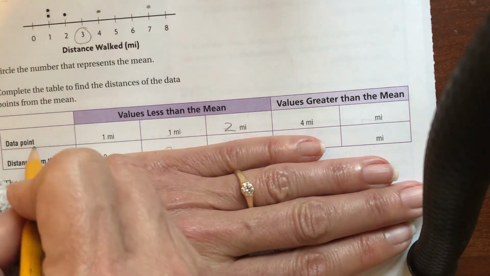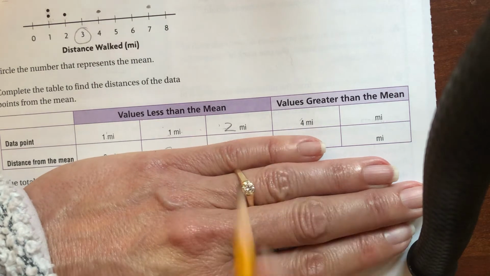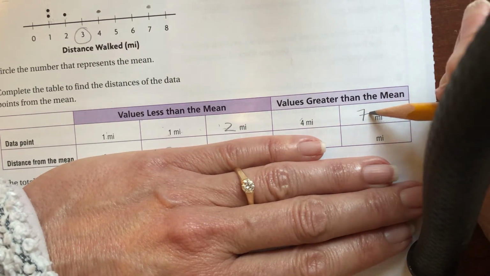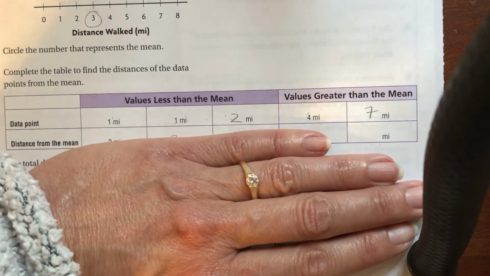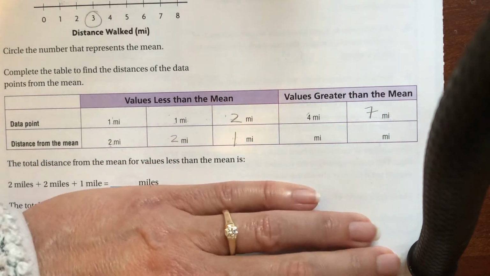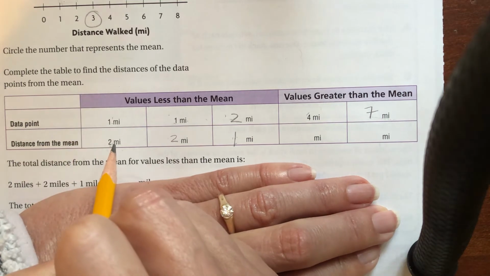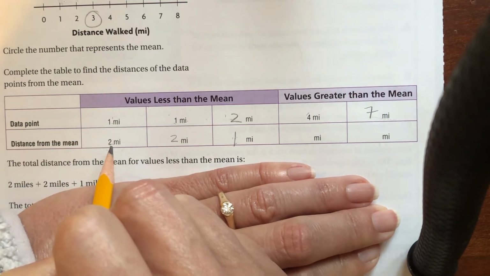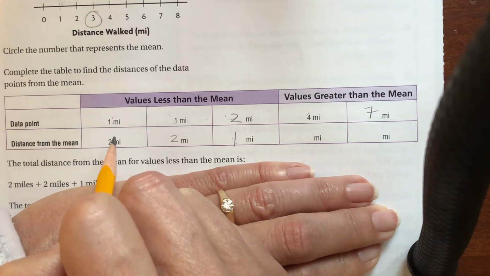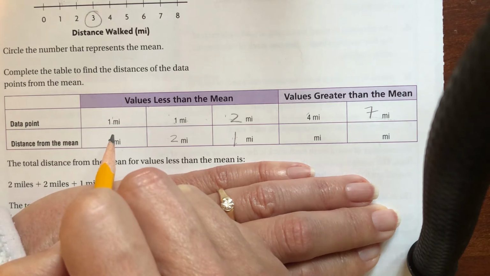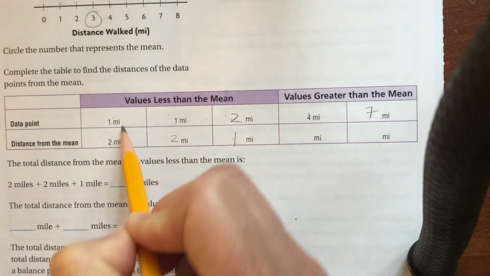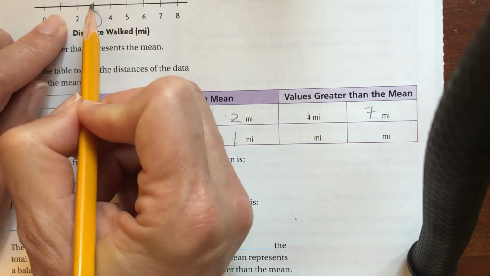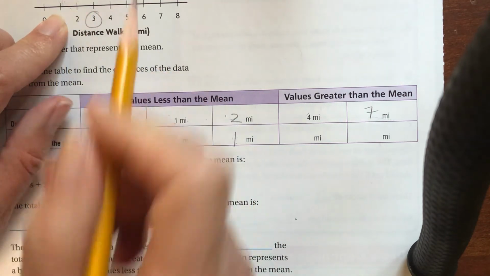Okay, so these are our data points: 1, 1, 2, 4, and 7. Okay, so those are our data points. 1, 1, 2, 4, and 7. All right, now distance from the mean. Oh, I see. Okay, so 1 here is 2 spaces from the mean.